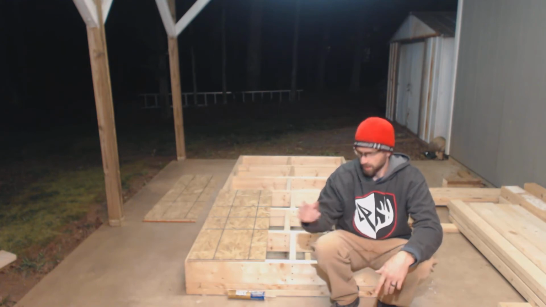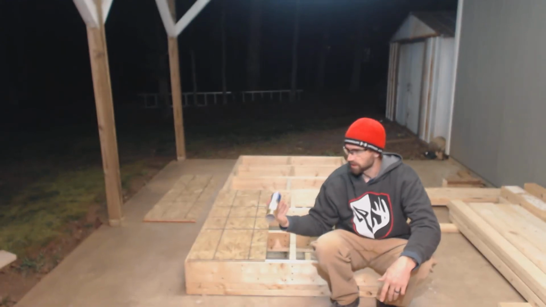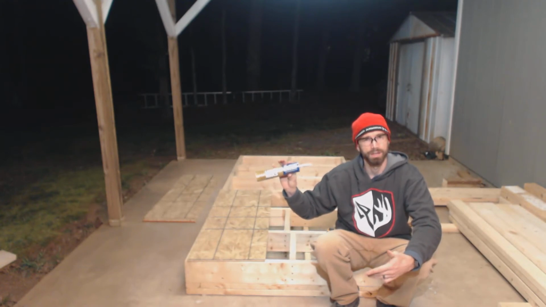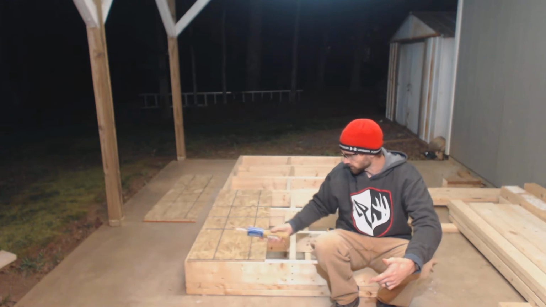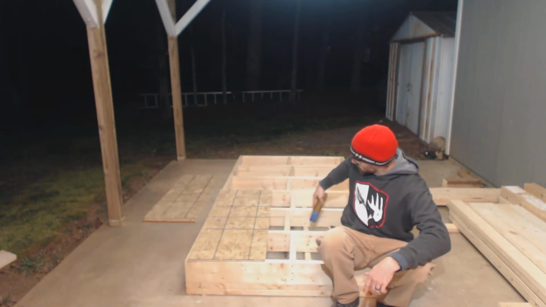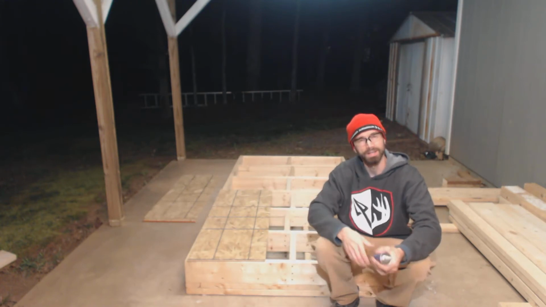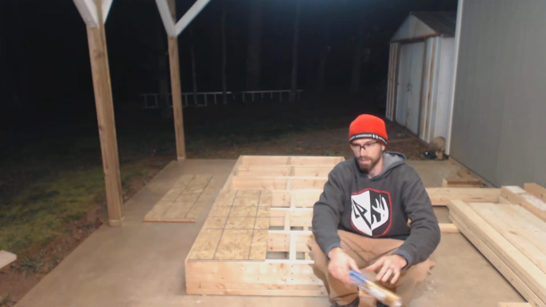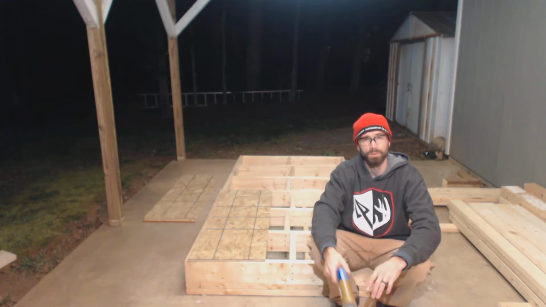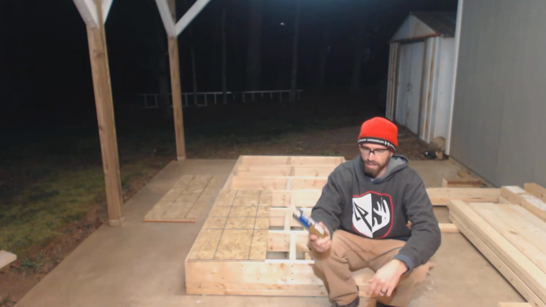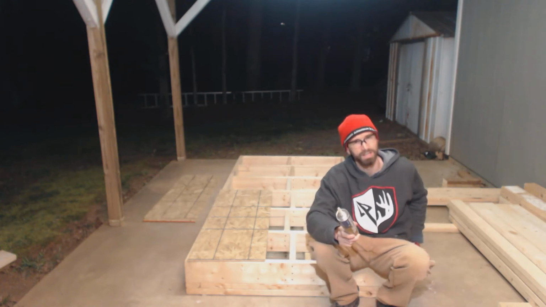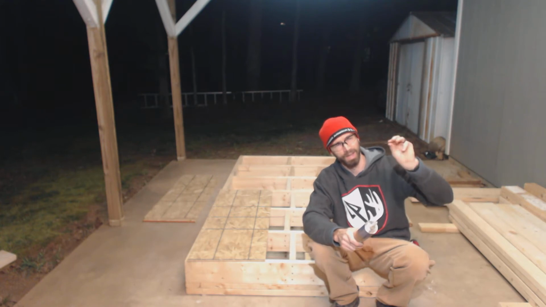Now you can combine your nails with something like a subfloor adhesive or a construction adhesive. This product, liquid nails. You run this on every joist, lay it down, you nail it in place, and you're going to be pretty good. But the best way to do this, bar none, is gluing it and screwing it down.